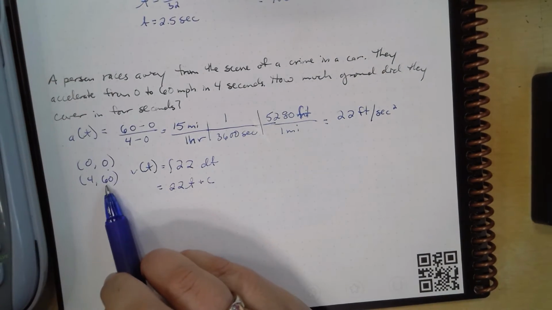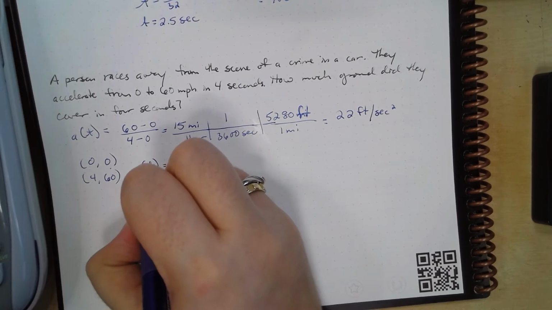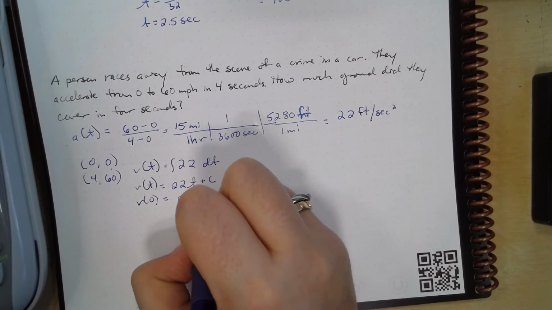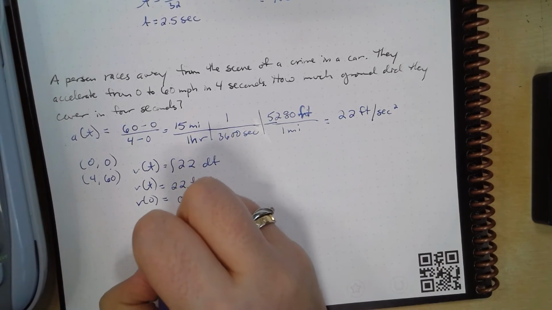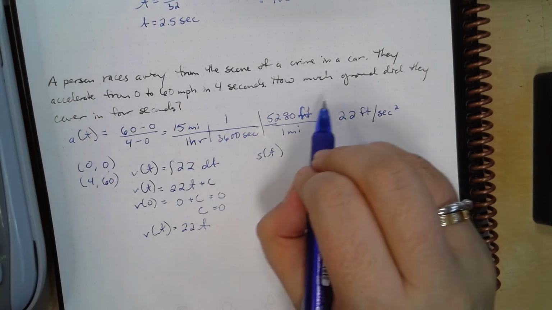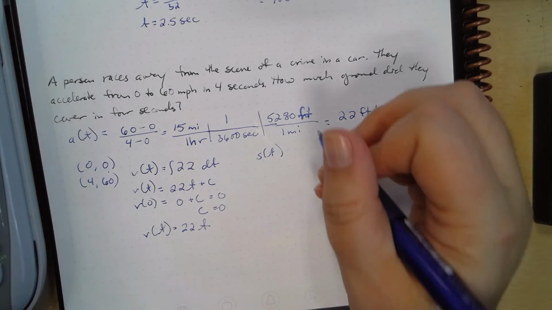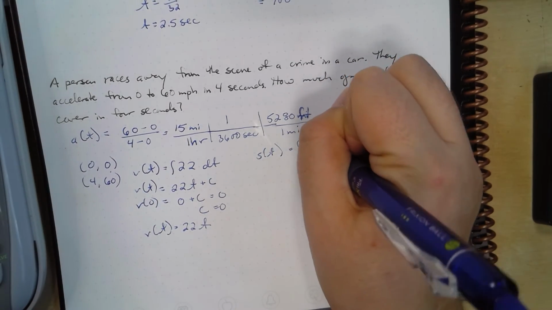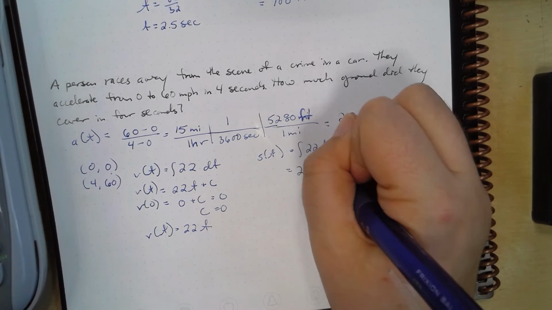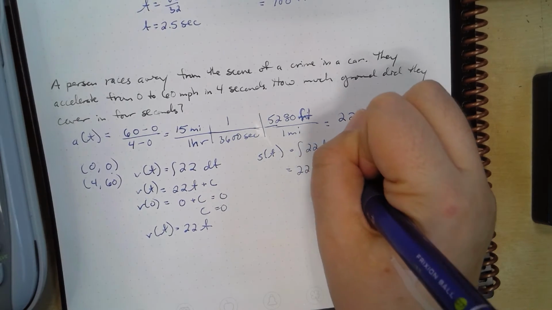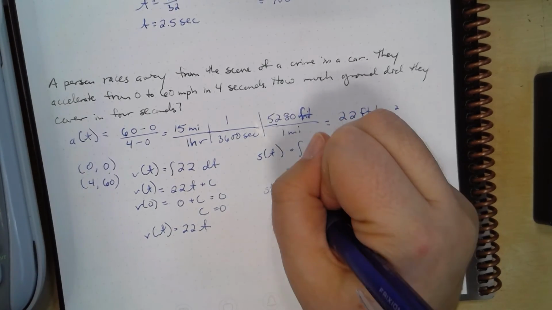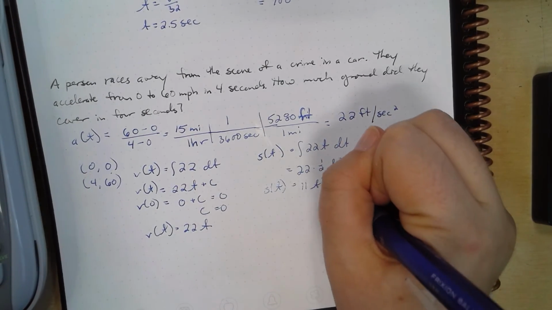Okay. Ooh, hey, this is when I need that information. So v of 0 is equal to 0 plus c, which equals 0. So c equals 0. Boom. So v of t is actually equal to 22t. Then we want to find s of t, because we're trying to find that distance that we covered, right? So s of t is going to be the integral of 22t dt. So that's going to be equal to 22 times 1/2 t squared plus c. So this is s of t is equal to 11t squared plus c.